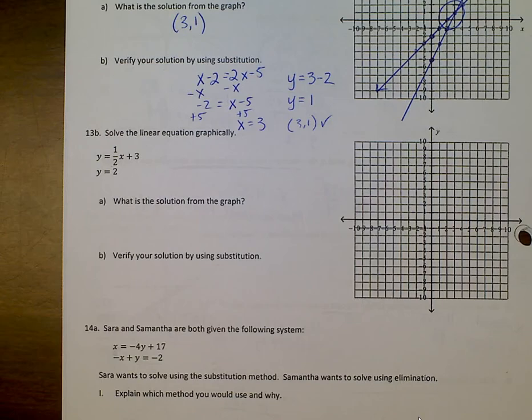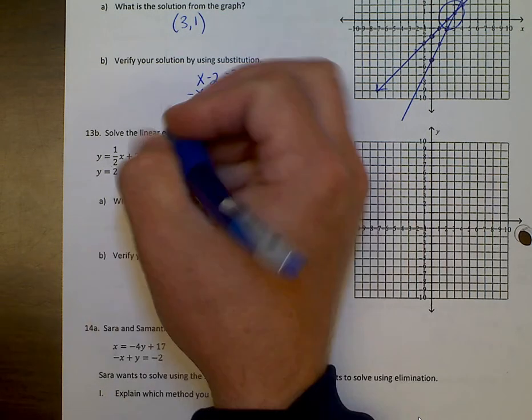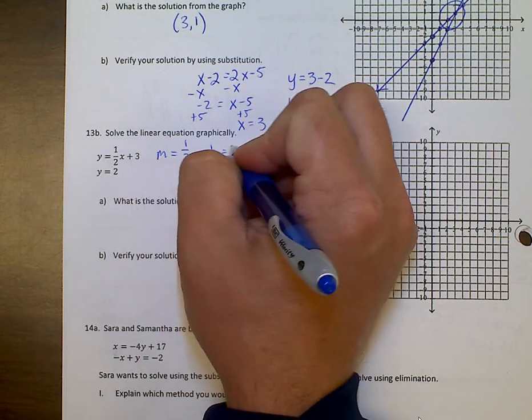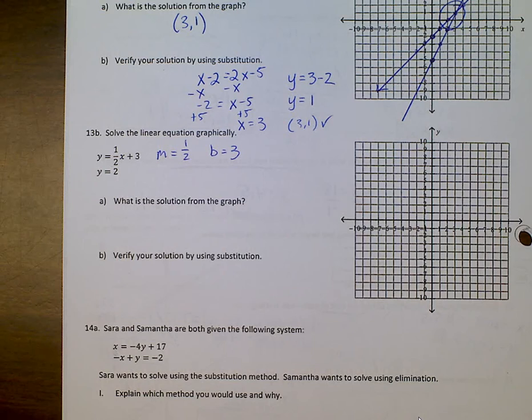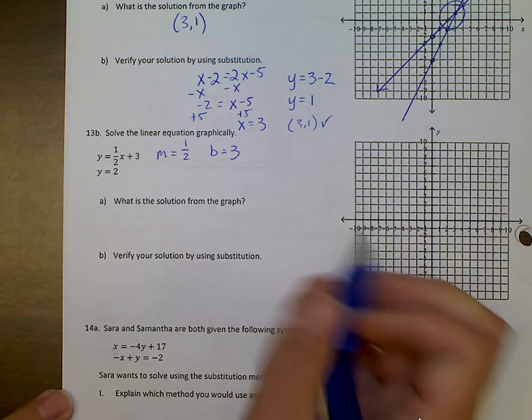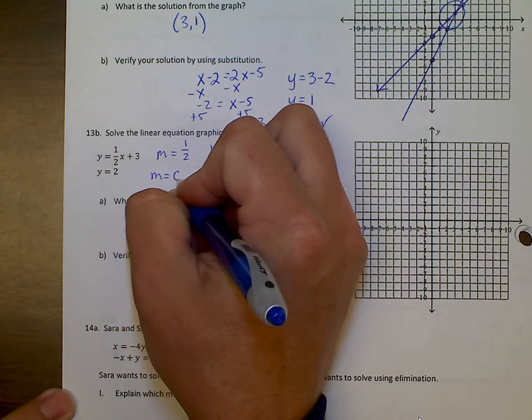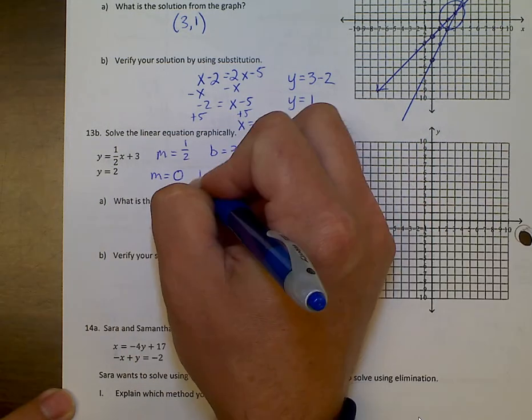Okay, let's look at 13b. I'm going to do the same thing. I want to set up my slope, which is going to be 1/2, and my b, which equals 3. Now let's remember for the second one, y equals 2. That's going to be a horizontal line. Anything where y equals a number is always a horizontal line. So the slope of any horizontal line is always 0, and my y-intercept is exactly what is there, 2.